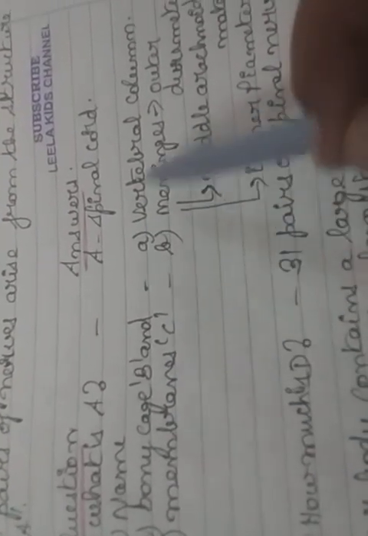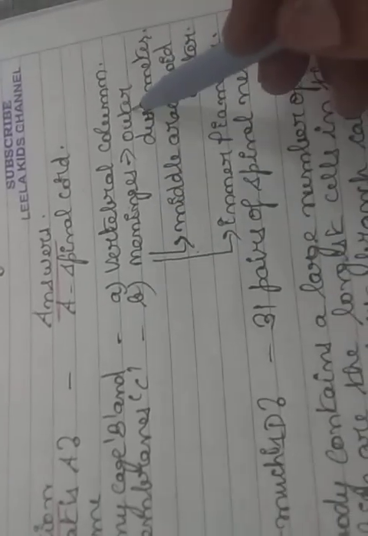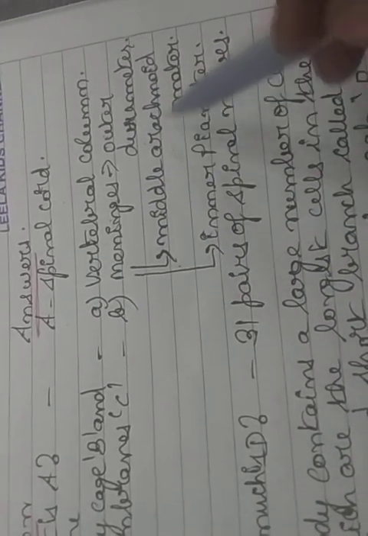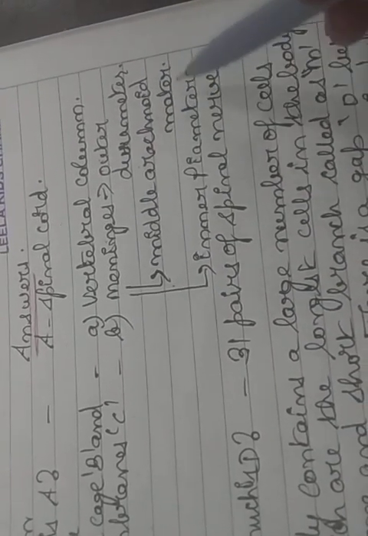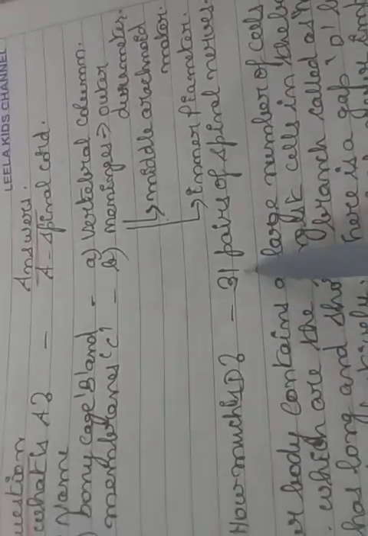Question: what is A? A, spinal cord. Name the bony cage B: vertebral column. Membranes C: meninges, outer dura mater, middle arachnoid mater, inner pia mater. How much is D? 31 pairs of spinal nerves.